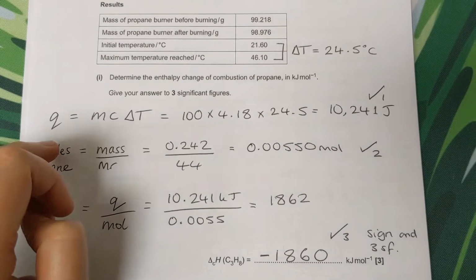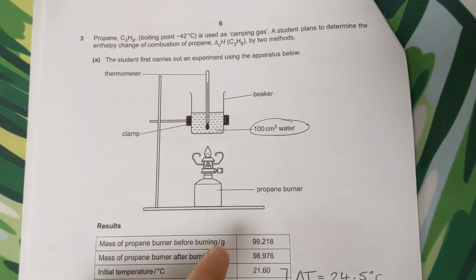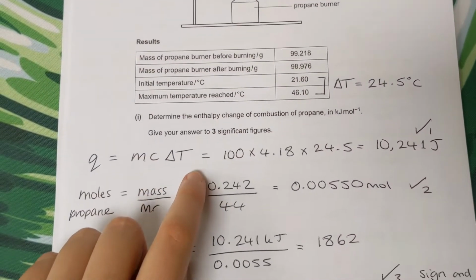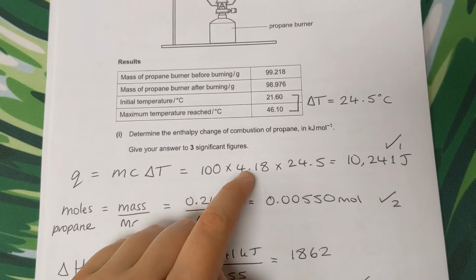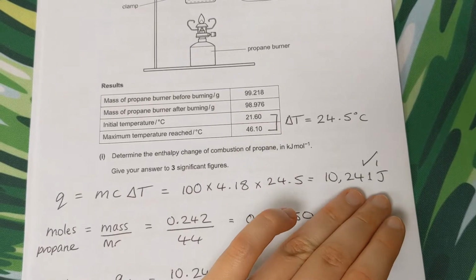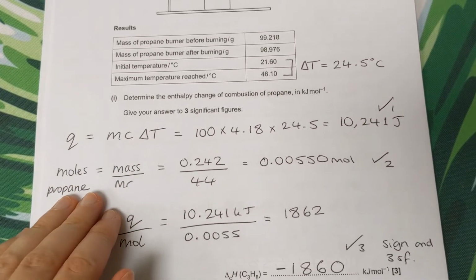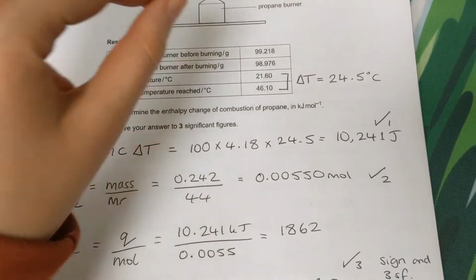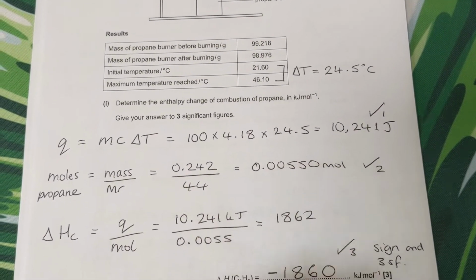First thing we need to do is Q, energy, equals mc delta T, and remember it's always the mass of the water or the mass of solution. So it's 100 times that constant specific heat capacity, which is on your data sheet, times our temperature change. The answer comes out in joules because c is in joules. Then moles of propane, we can do mass over Mr. Subtract these to get our mass burnt. Mr is 44, and we come out with this amount of moles.